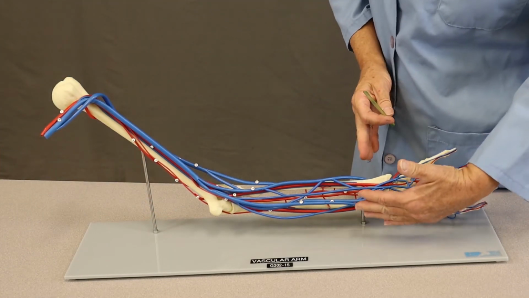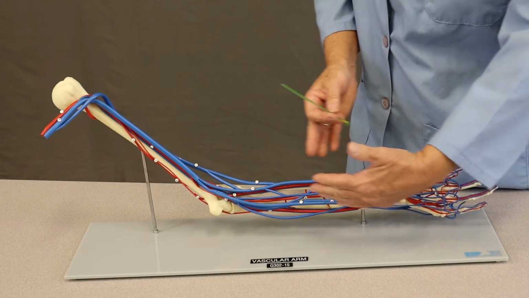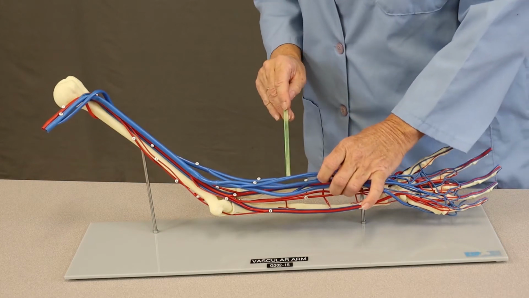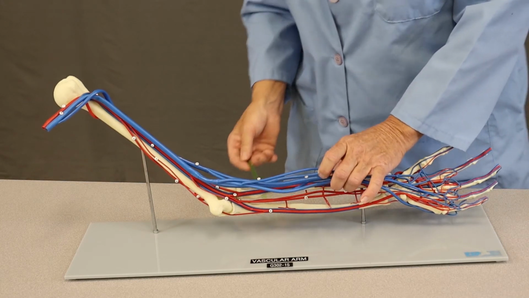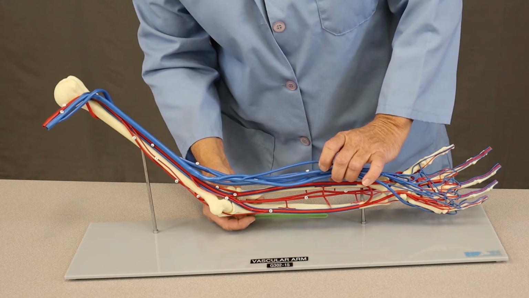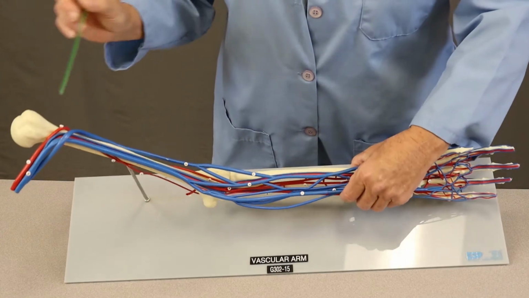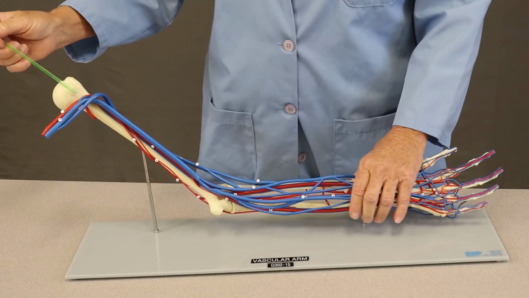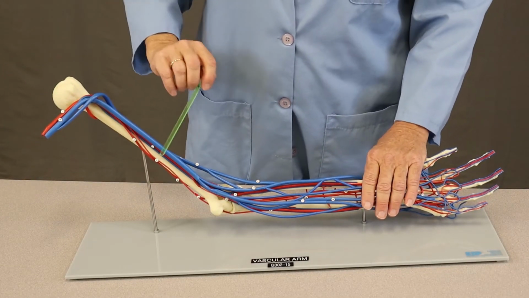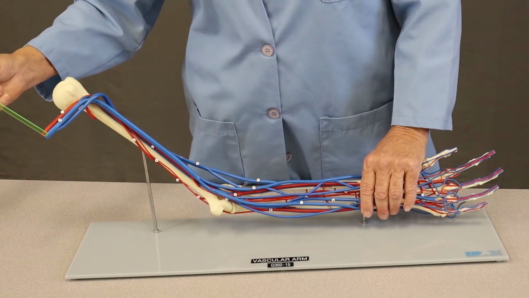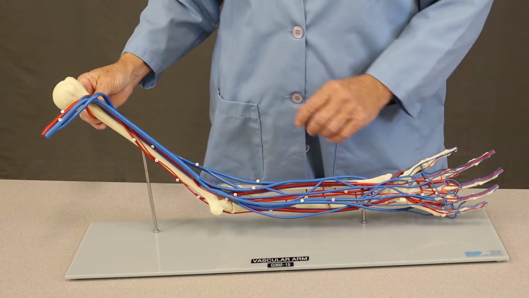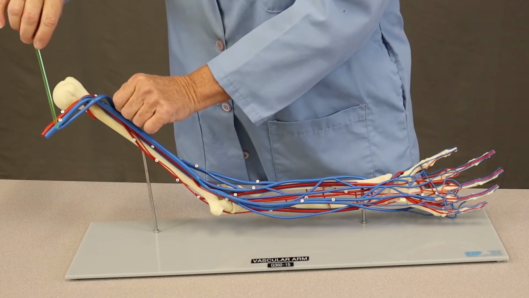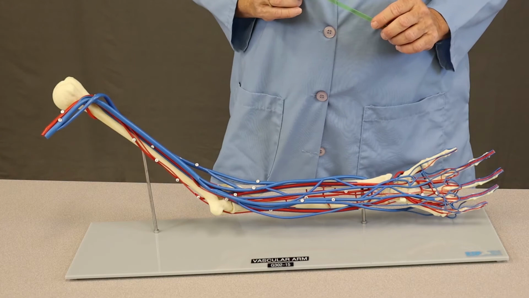The deep veins of the arm are returning blood back up towards the right side of the heart. And of course, they are the radial veins, the ulnar veins, and the brachial veins, which are then going to join with the basilic vein to form the axillary vein. And then we remember that we see this cephalic vein coming in from the superficial aspects and dumping into the axillary vein.